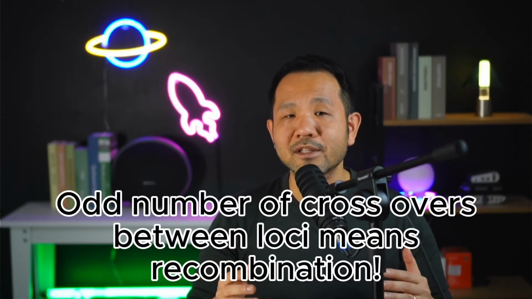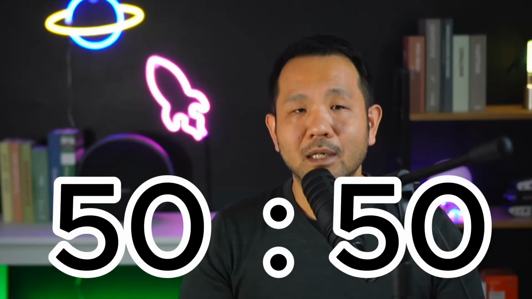And this would always happen as long as there are odd numbers of crossover events occurring between the 2 loci. Even number of crossovers would probably reshuffle the alleles back into their original configurations, but whether you get an odd number or an even number is again 50-50%, meaning that you'll still get those 4 allele combinations arising in your gametes. Now, we can actually demonstrate this by looking at some data.